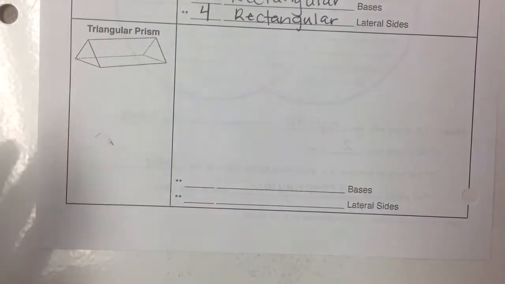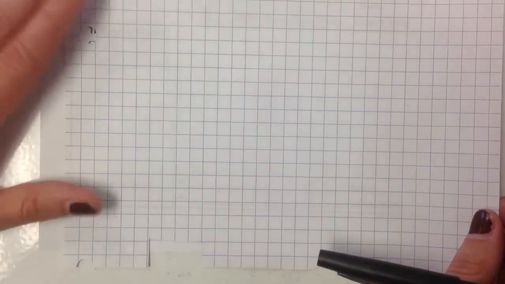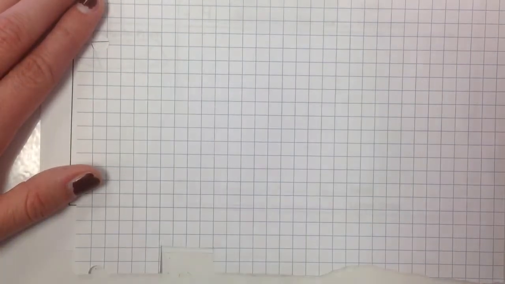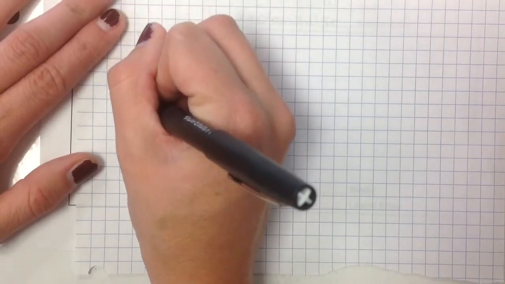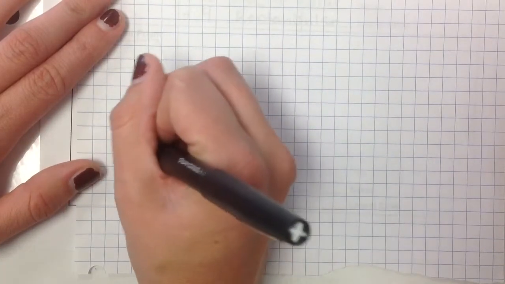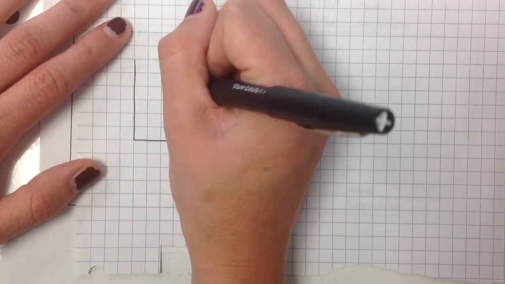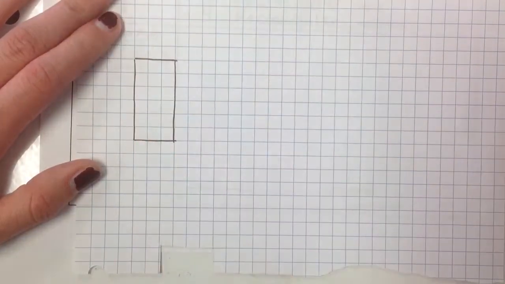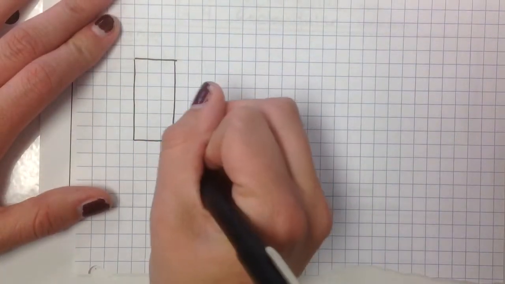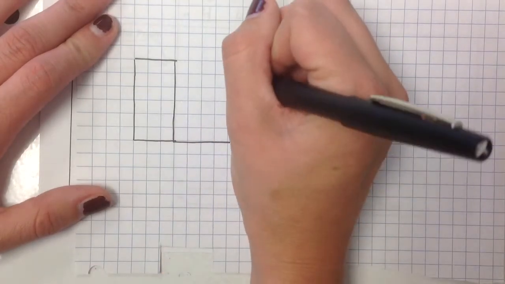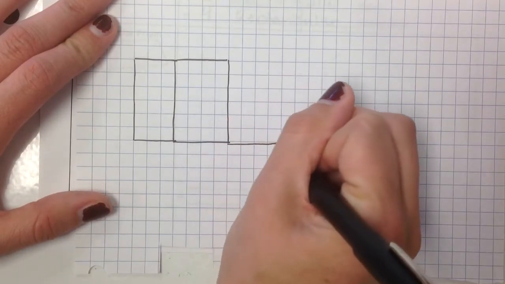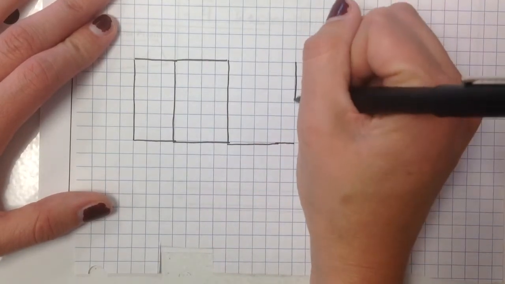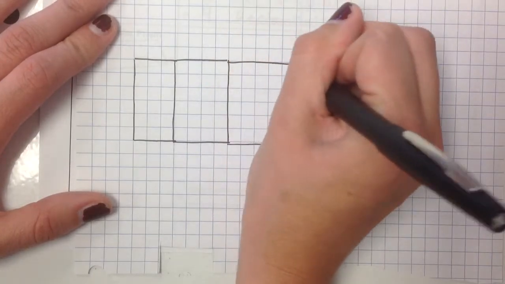Last one we're going to look at is the triangular prism. So, again, I'm going to leave a little bit of room on top. And I'm going to draw, again, with a height of 6 and a base of 3. Height of 6, base of 3. Next one, I'm going to do a base of 4, still height of 6. And the last one I'm going to do is a base of 5 and still the height of 6.